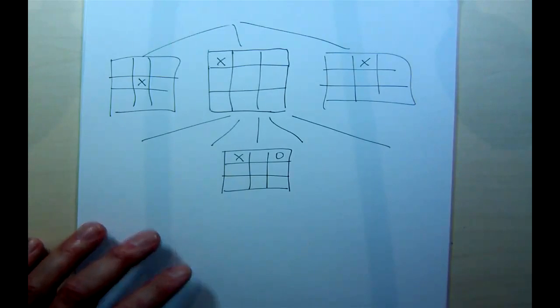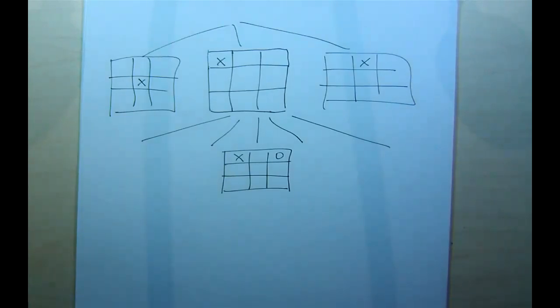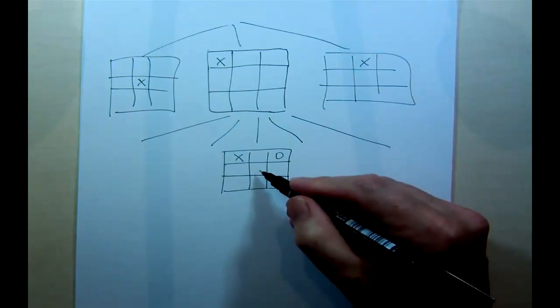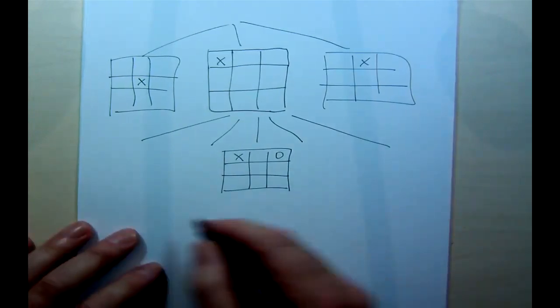How would the game then progress? If I'm X, what would be my best move in this situation? You think the centre? Let's try this.